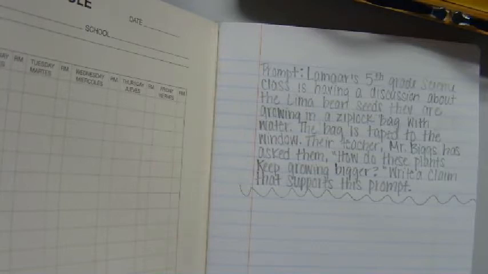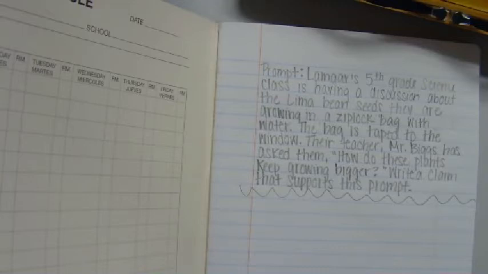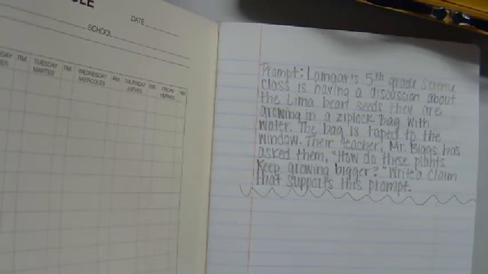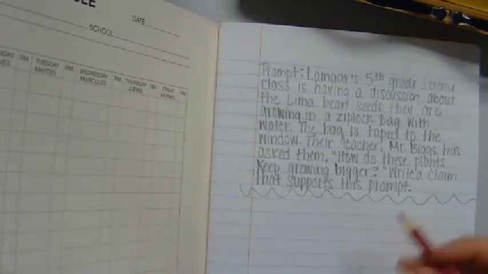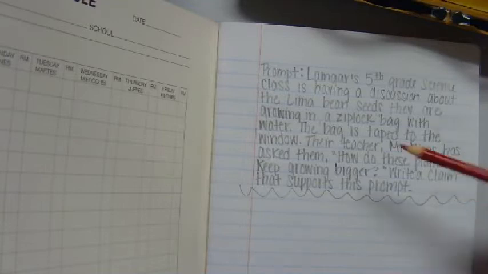Today we're going to cover a few things. First, we're going to read the prompt together. We're going to dissect the prompt a little bit. Then we're going to work to write a claim and the evidence. Tomorrow we'll work on reasoning. So let's go ahead and get started. I'm going to grab just one different colored pencil so that you can see what I am focusing on in the prompt. So let's read it together.